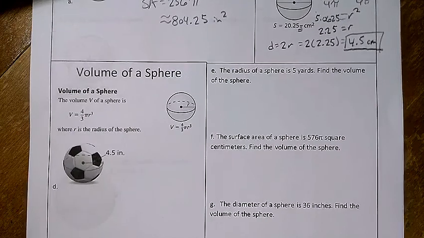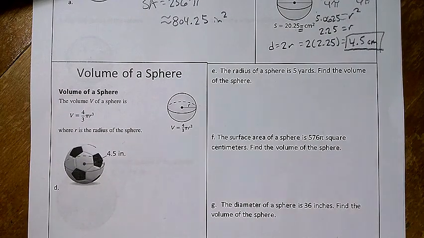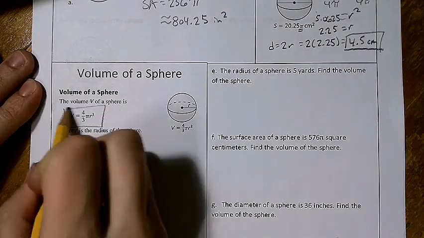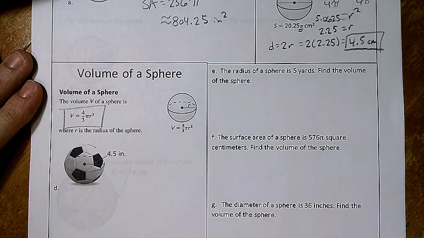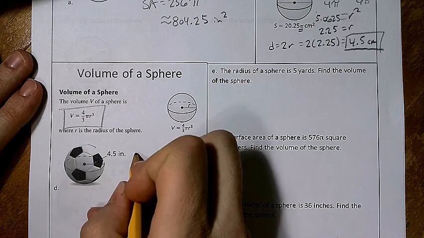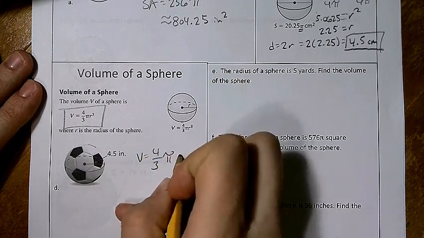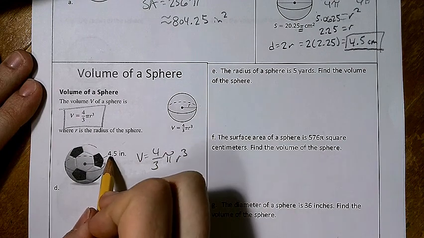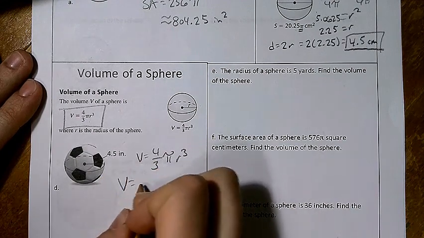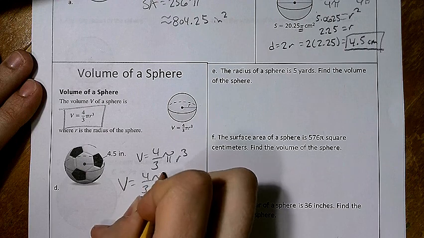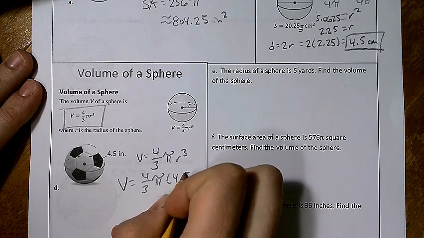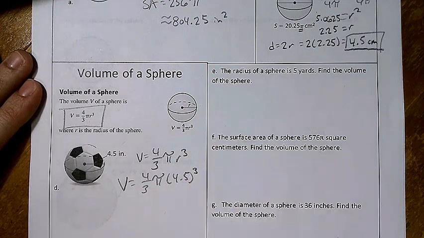Let's take a look at the volume of a sphere next. The volume of a sphere is 4/3 pi r cubed. So we've got a soccer ball right here. I'm going to write down my formula for volume of a sphere. I know that the radius is 4.5. So volume equals 4/3 pi times 4.5 cubed.